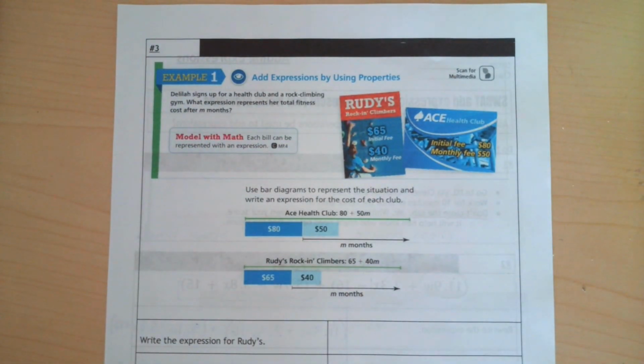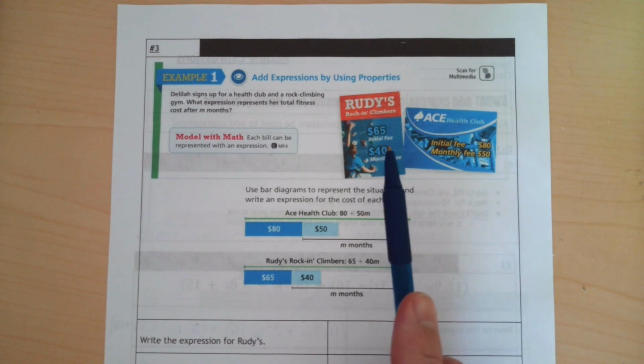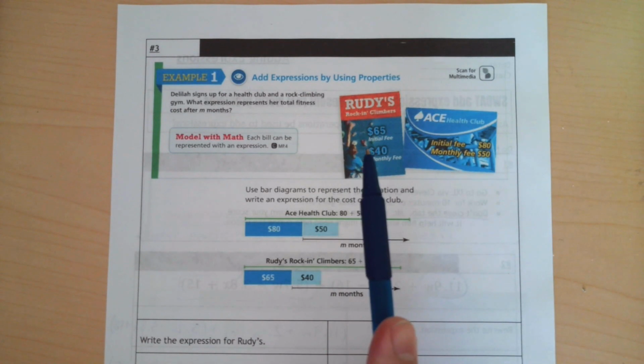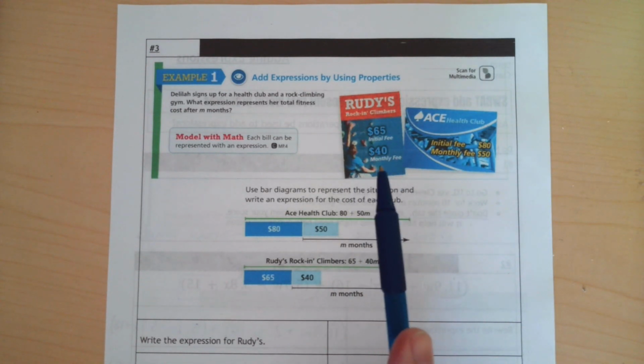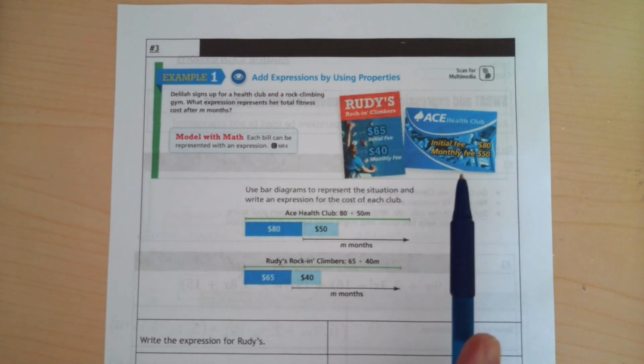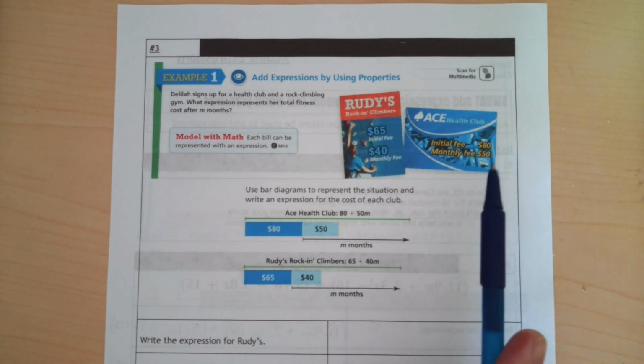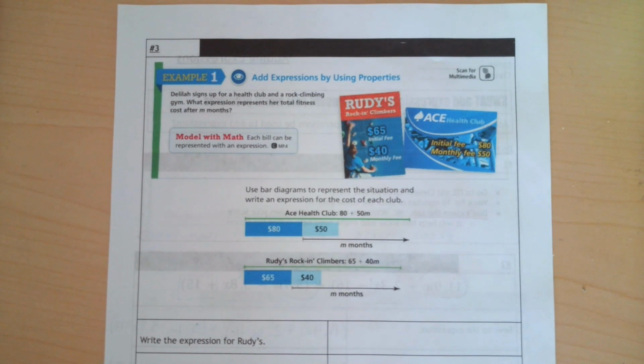Okay, so we're going to continue to add different expressions. It says Delilah signs up for a health club and a rock climbing gym. What expression represents her total fitness cost after M months? So you can see at Rudy's rock climbing gym, there's a $65 initial fee, which means you have to pay $65 just when you sign up, and then it's a $40 fee every month. At the health club, it's an $80 sign-up fee, and then $50 a month for each month.